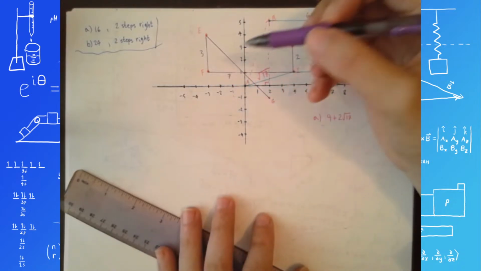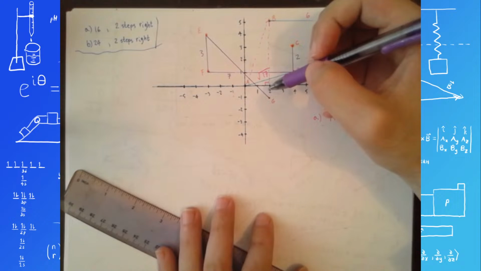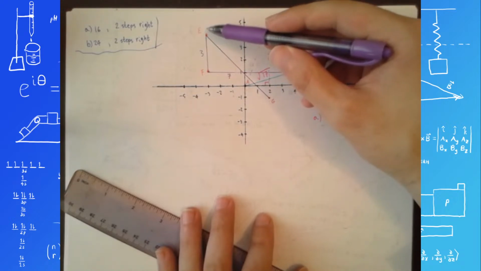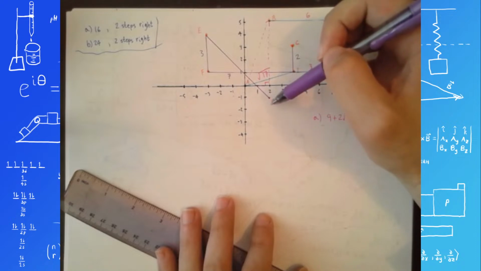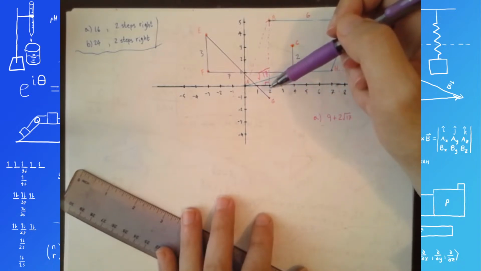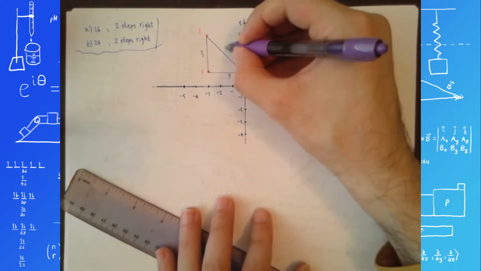So from -3 to +2, that's 5 horizontally. And from 4 to -1, that's 5 vertically. So 5 squared plus 5 squared is 50, so square root 50.